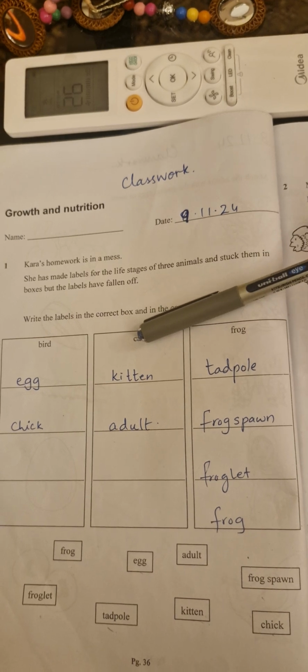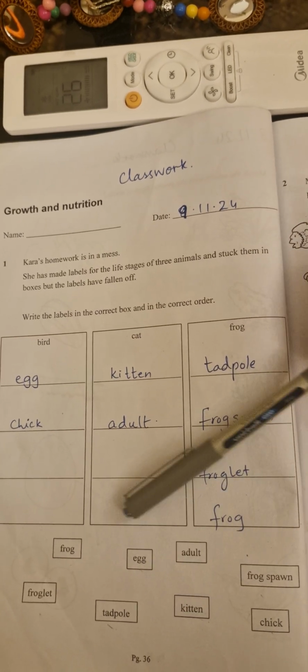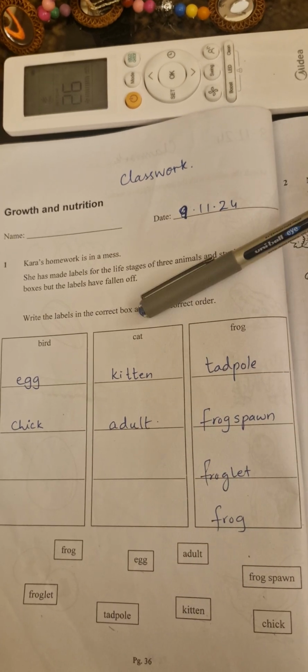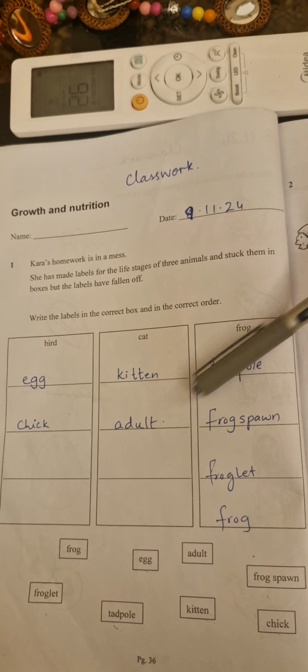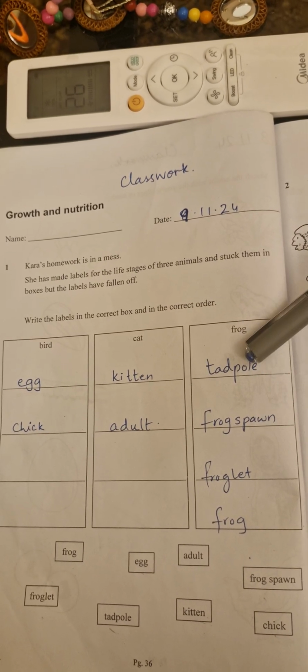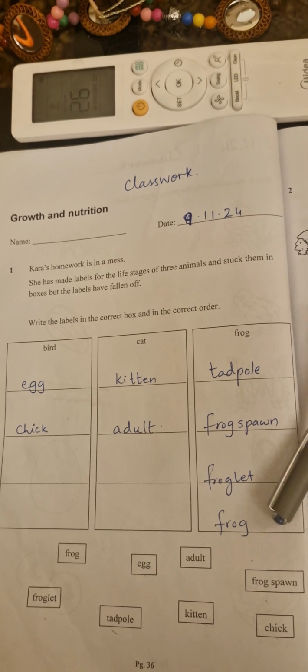Next was the cat. We selected kitten and adult because kitten is the baby of the cat and it becomes adult after passing through stages. Then the frog. Frog lays eggs, they become tadpole, tadpole then frog spawn and froglet, then adult frog.